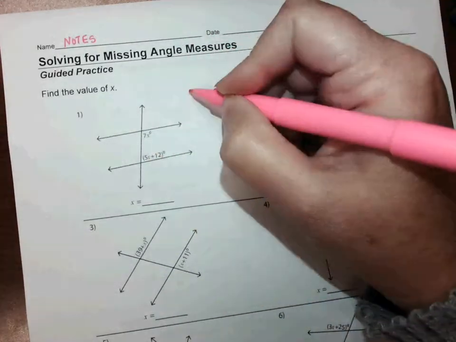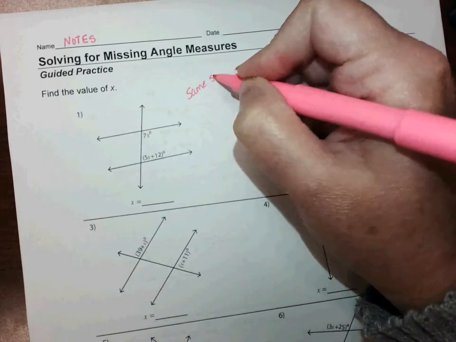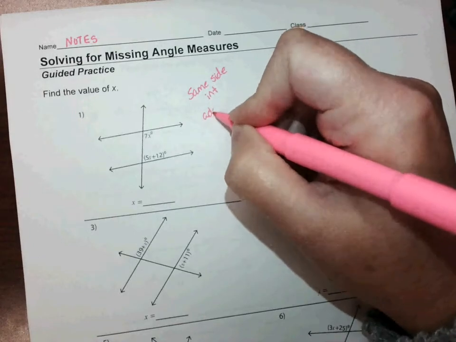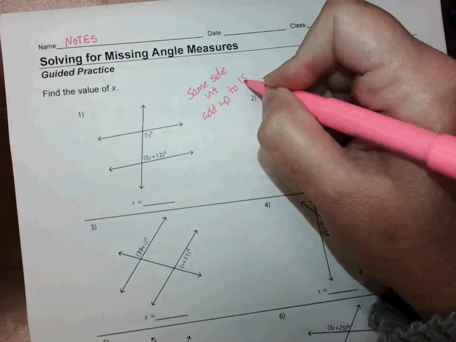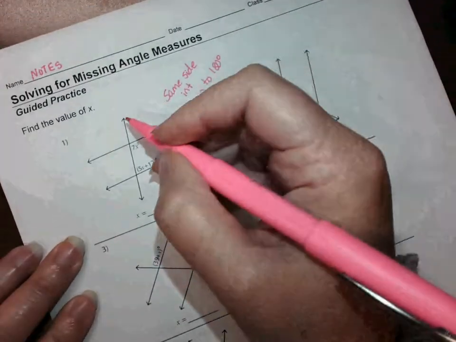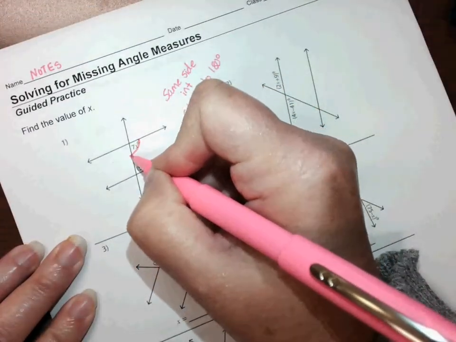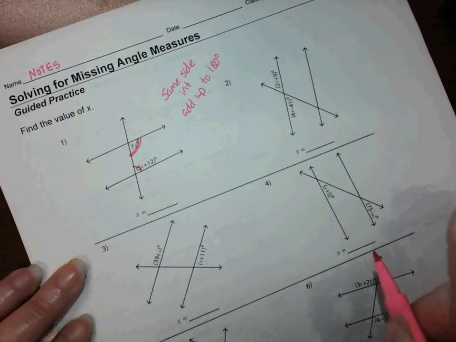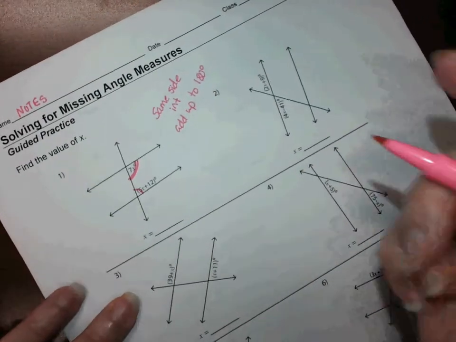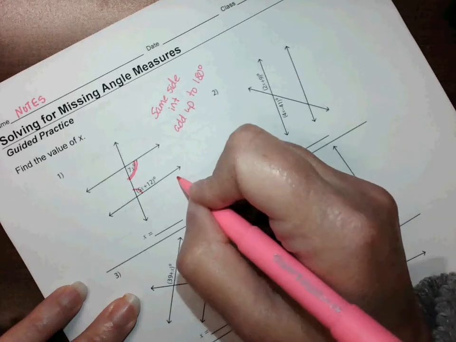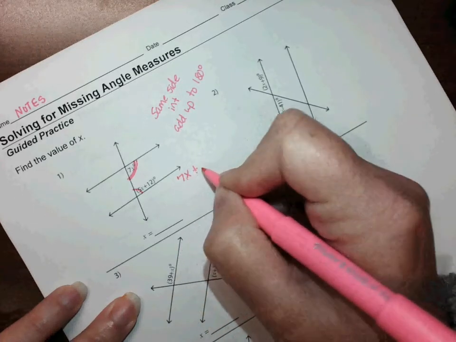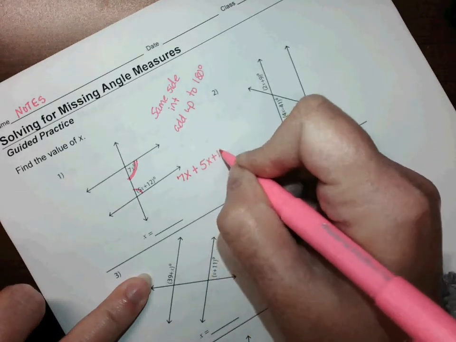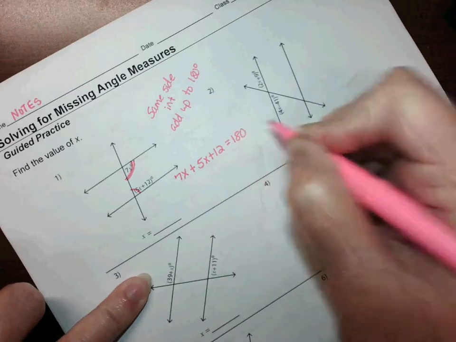I'm looking and I see that these are same side interior. That means that they have to add up to 180 degrees. I also see that this is an obtuse angle and this is an acute angle. And remember, we said one obtuse plus one acute has to equal 180 degrees. So when I set this up, I'm going to say 7x plus this angle, which is 5x plus 12, has to equal 180 degrees.